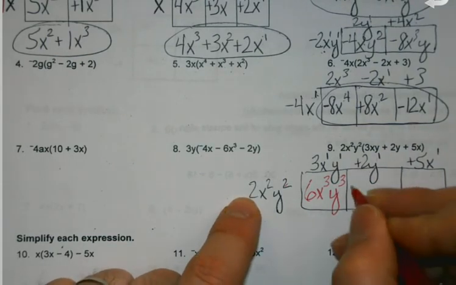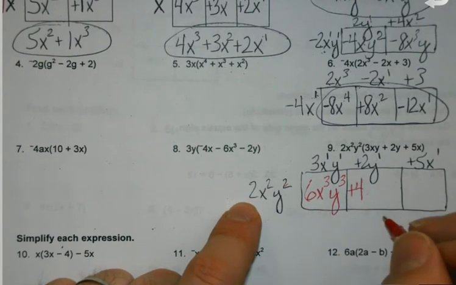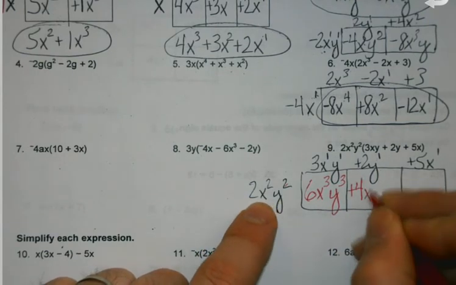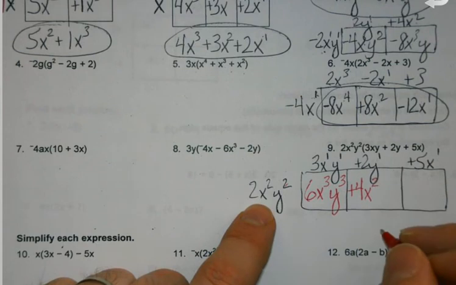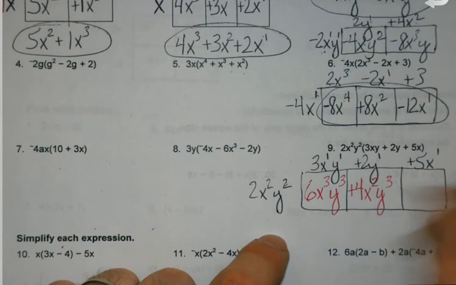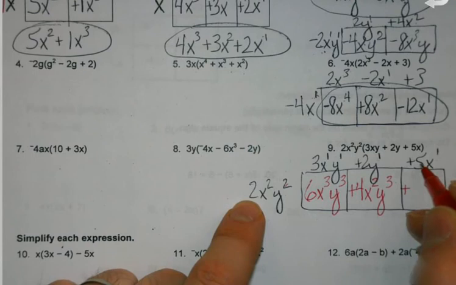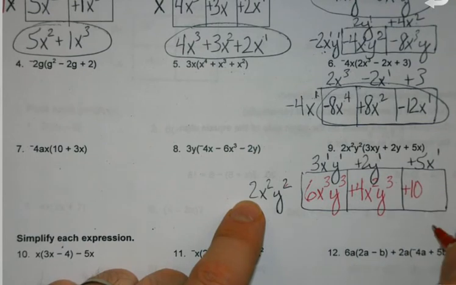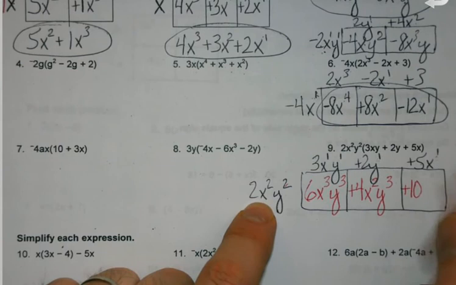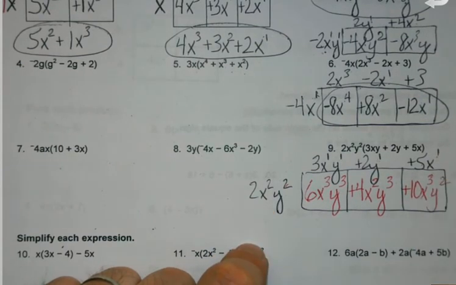Multiply your coefficients. So 2 times 2 is 4. I don't see any other x's here, so I'm just going to use the ones I have. Then I'm going to add the exponents on my y's. Last box. 2 times 5 is 10. Add my exponents on my x's. So 2 and 1 is 3. And I don't have any other y's.